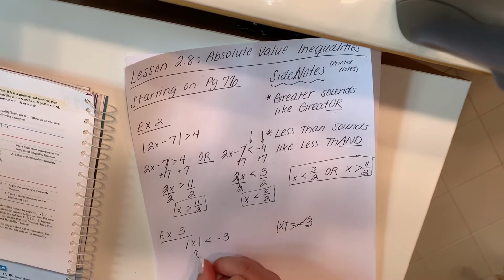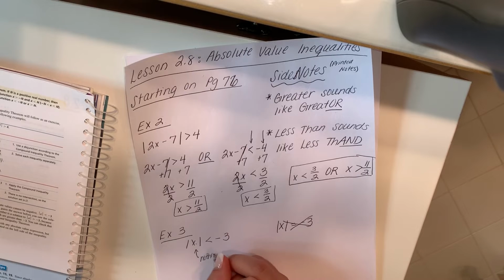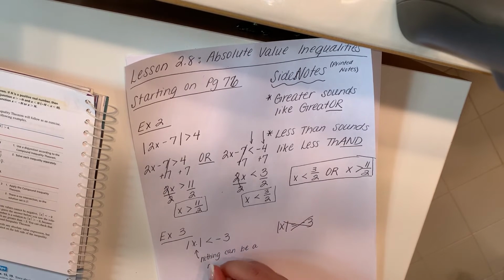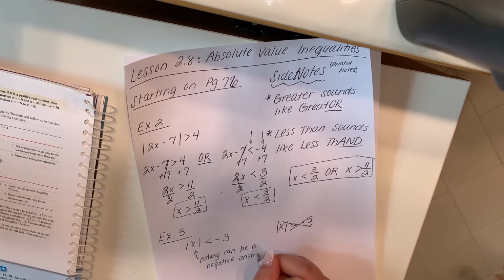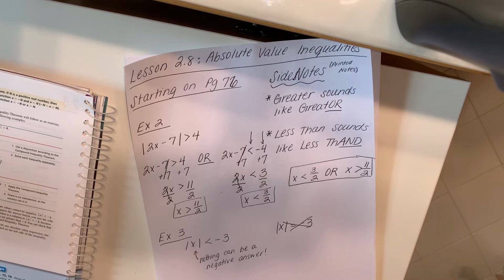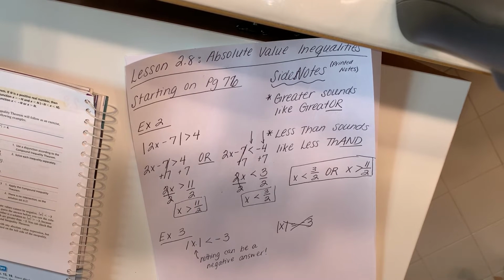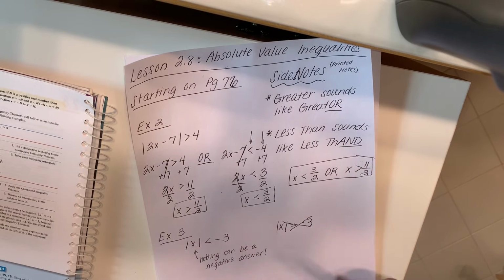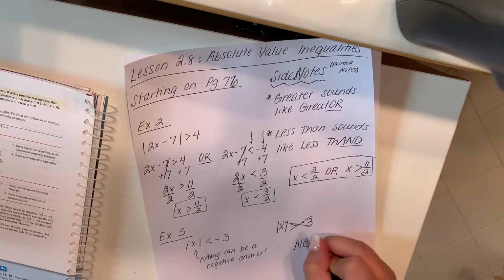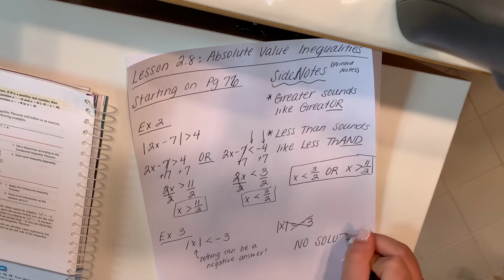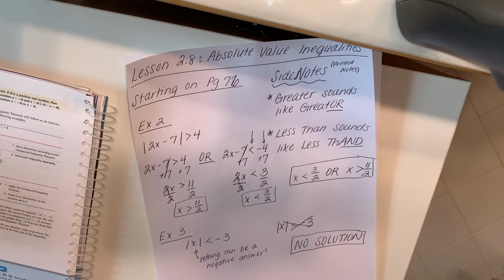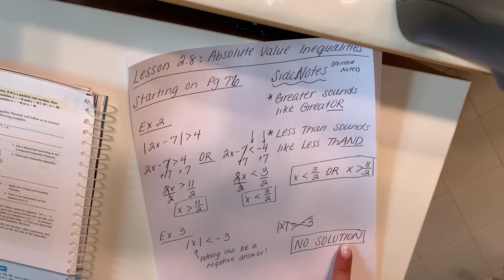There's nothing that can be a negative answer. You can't have a negative response. Okay? So what does that mean in terms of my answers? I can't write it out like this. Well, it's very plain and simple. Because there's no answer, the proper way of saying it is no solution. That's pretty much it. That's all you need to write: no solution.